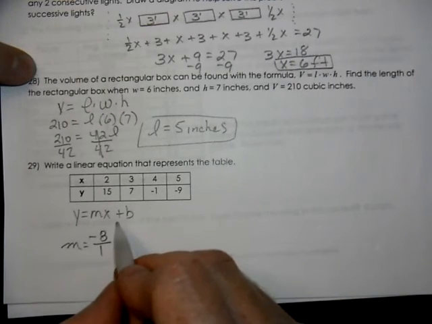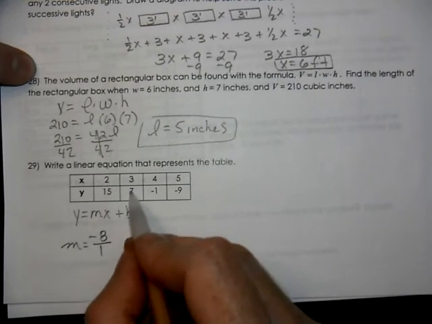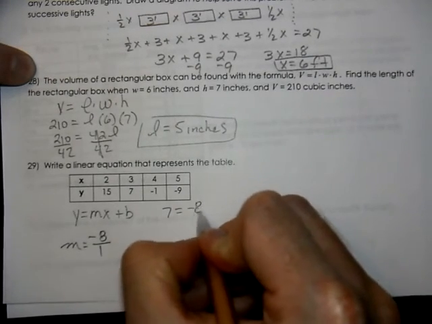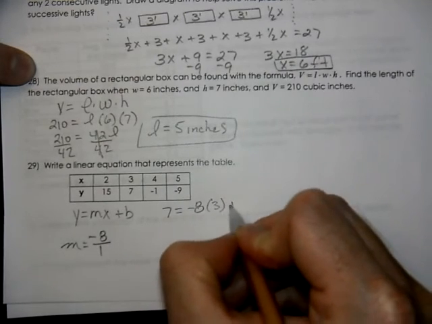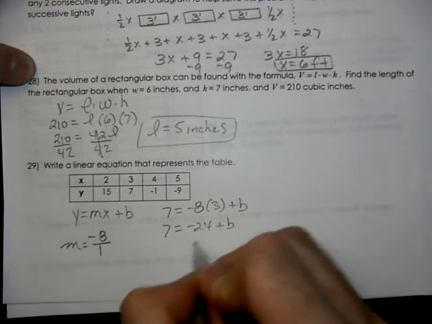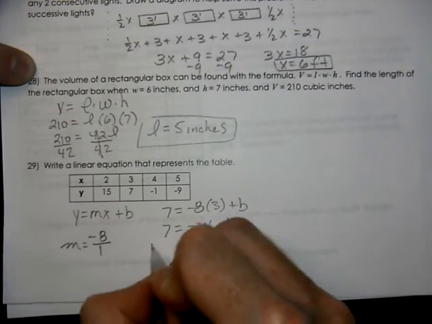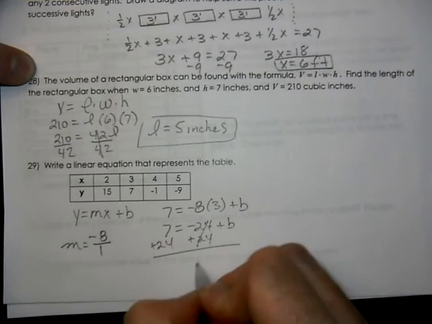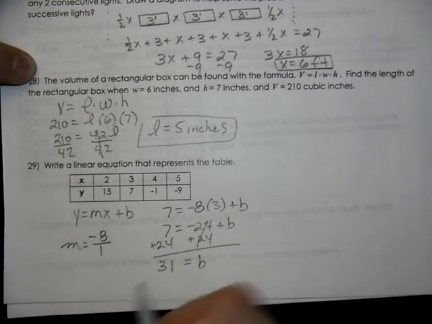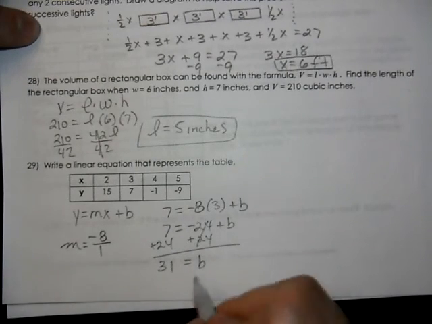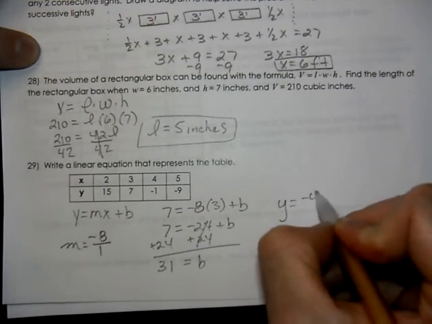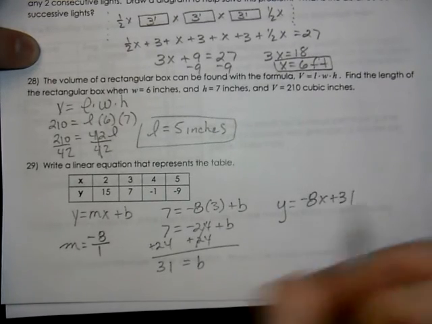Now we're going to take our y equals mx plus b. We can plug in any point we like. I kind of like the 3 and the 7. 7 equals negative 8 times 3 plus b. So we're going to add 24 to both sides. And we're going to get 31. So our equation is going to be y equals negative 8x plus 31.